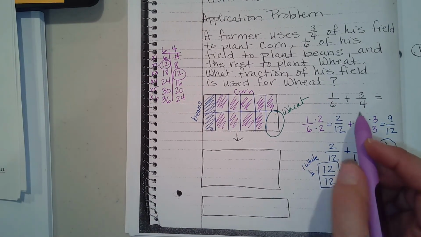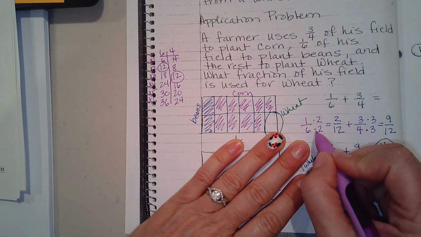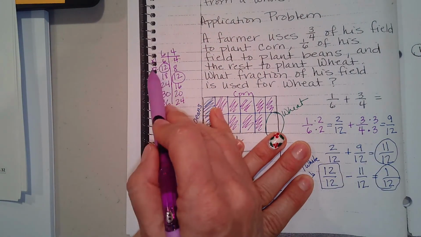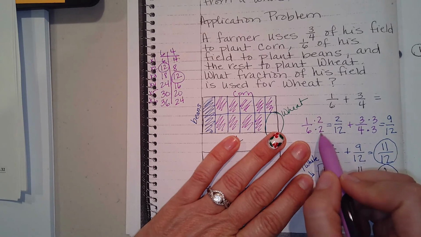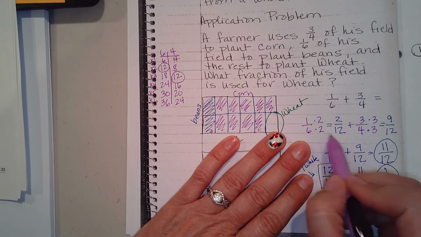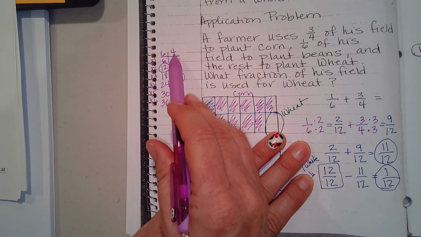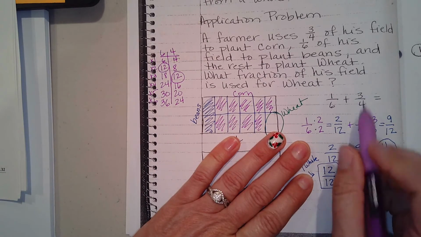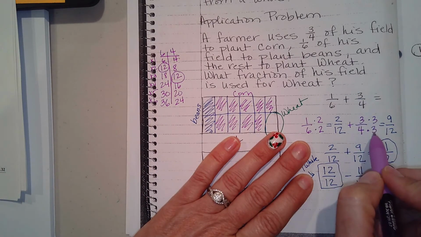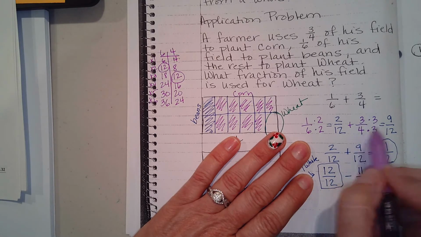Now, what I did is, because I know I'm going to use 12 as my denominator, I came over here and I knew that 6 times 2 is 12. So I multiplied the top and the bottom of my 1/6 by 2, and I created 2/12. Then over here, I knew that 4 times 3 is 12. So I came over here and multiplied the top and the bottom of my 3/4 by 3. So now I have 9/12.